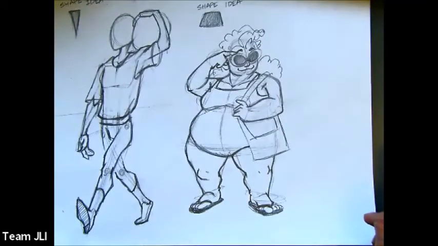We did a skinny one, we did kind of a chunky one. Let's do one more. If I find another piece of paper, we'll do a more superhero body type. Actually, let's just go vertical since this is my last one.